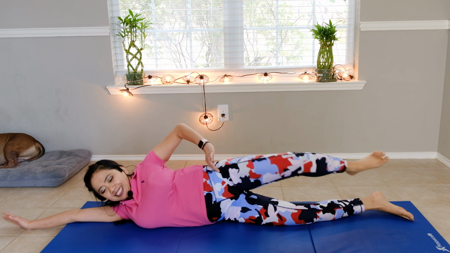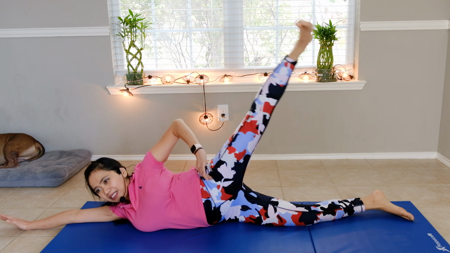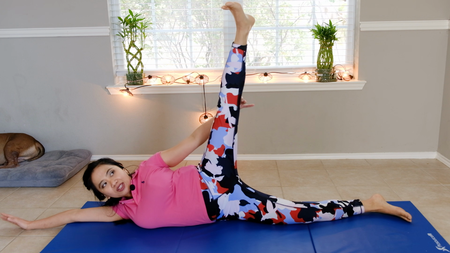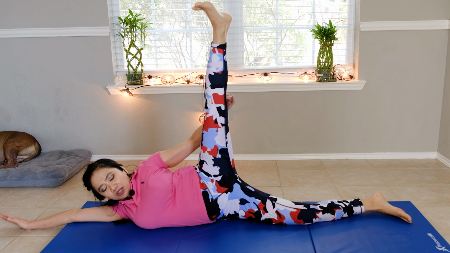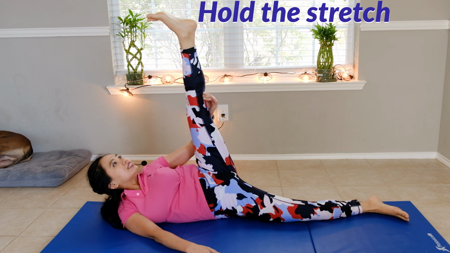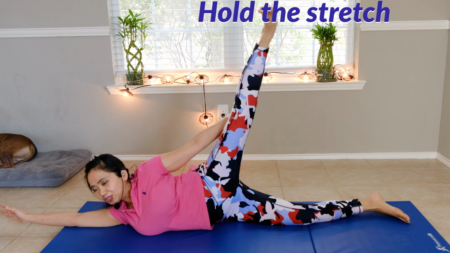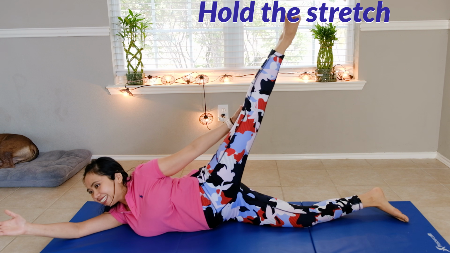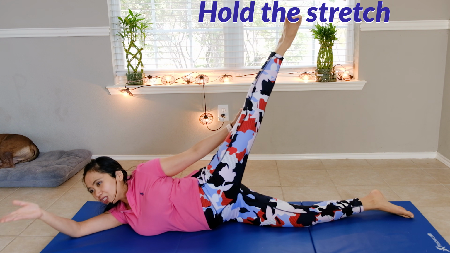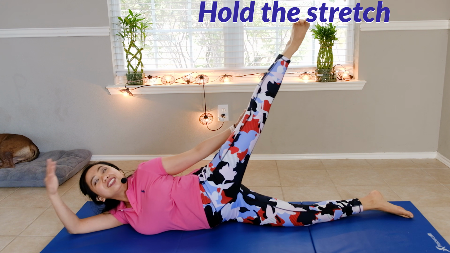Slowly and surely. Last one. You take a deep breath and then hold it in this position. If you're leaning forward like this, you're targeting your hip flexor. So you want to make sure your back is straight, neutral, looking forward, not upward.